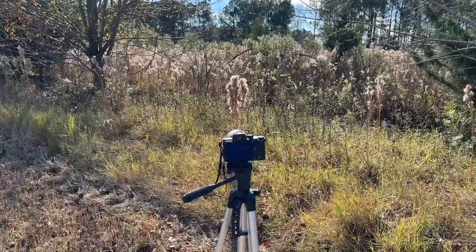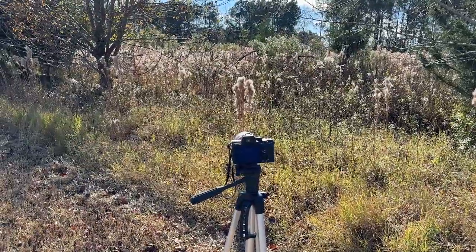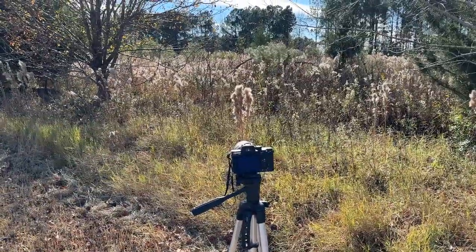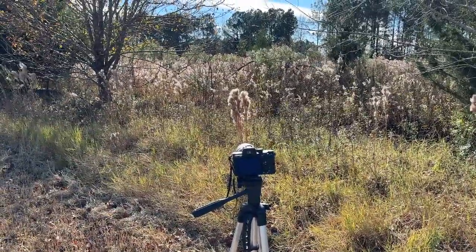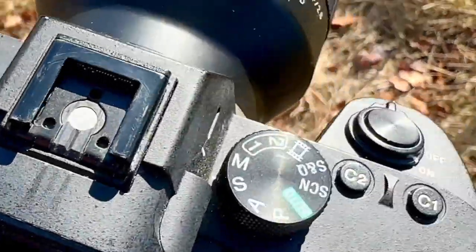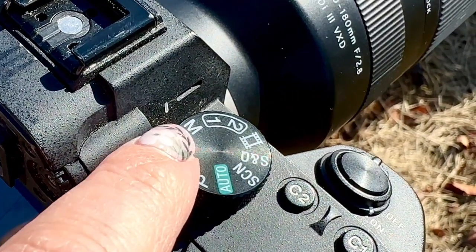And that's going to let in the maximum amount of light that the lens can let in. So with it being full bright sun, we're going to need to use the other avenues, the ISO and the shutter speed, to decrease the amount of light coming in. Okay, today is the day for manual, so please make sure that your dial is set to manual.